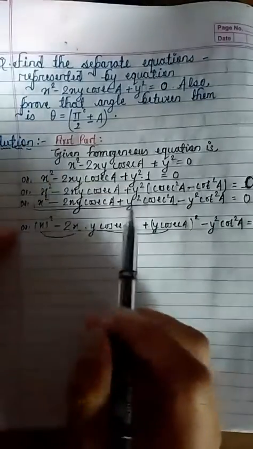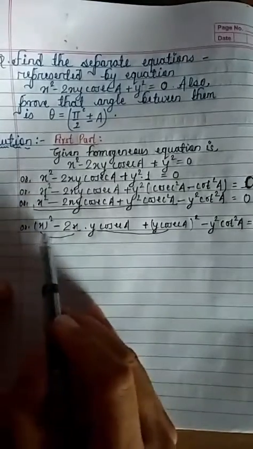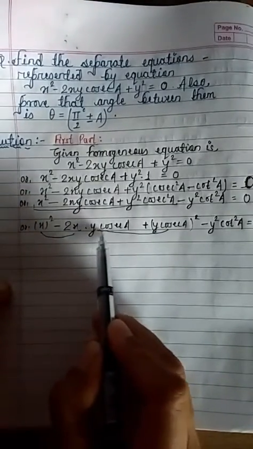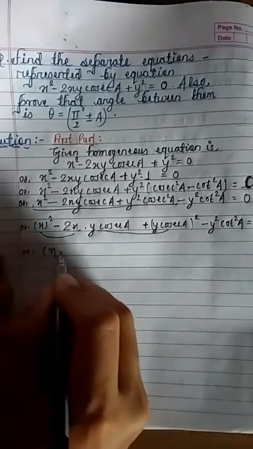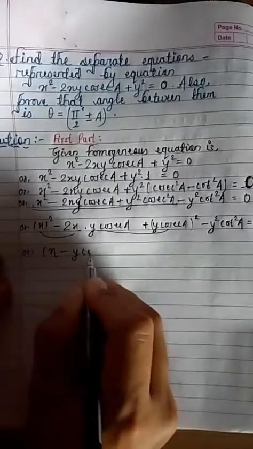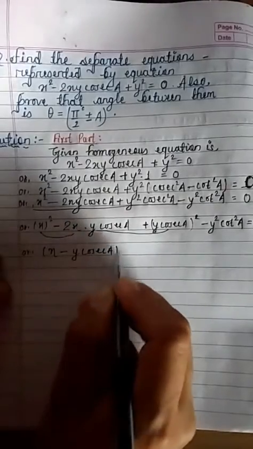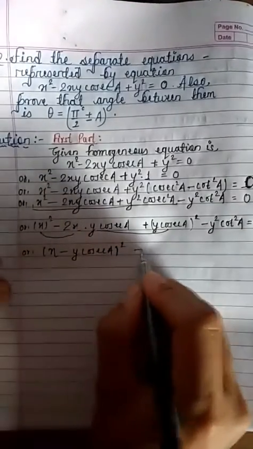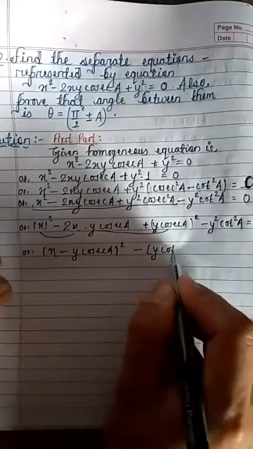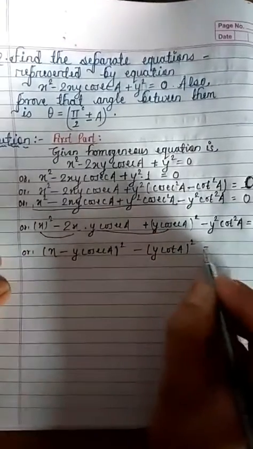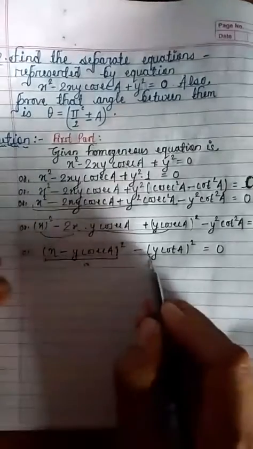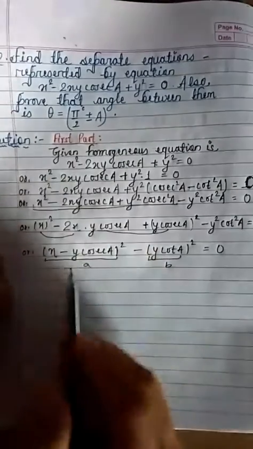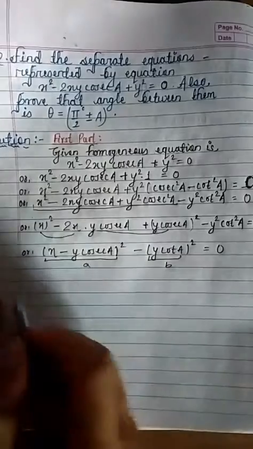Now see here, a square minus 2ab plus b square is a minus b whole square. This is the square part, x minus y cosec a whole square, and the other part we can write as y cot a whole square. Now we can say this is a and this is b, which means a square minus b square, isn't it?